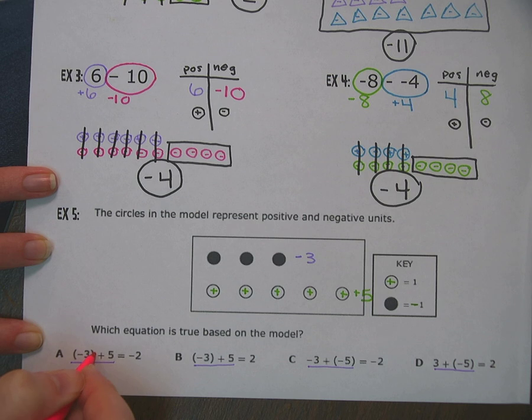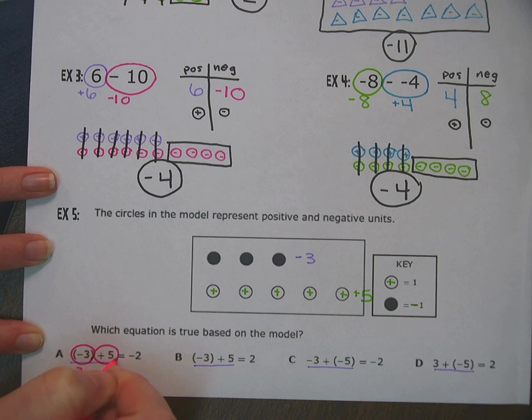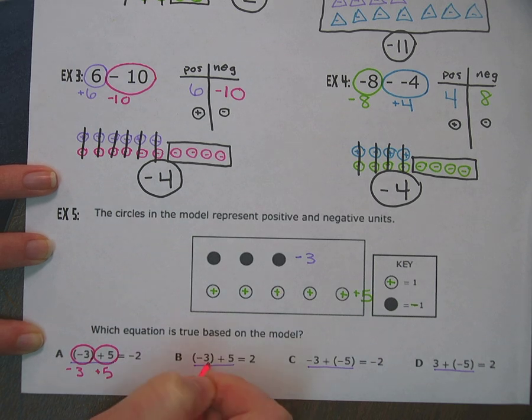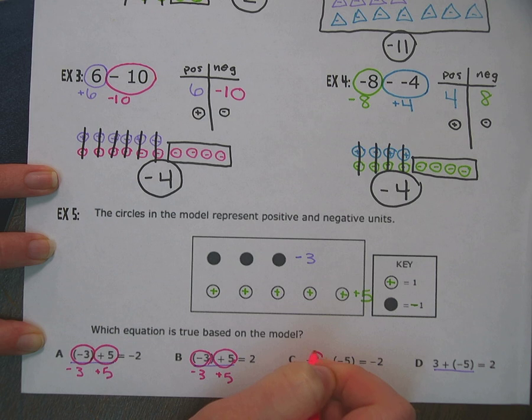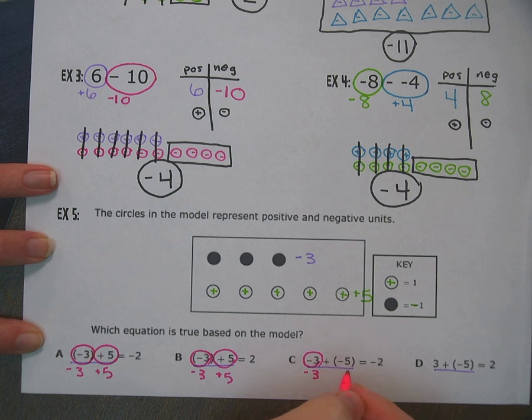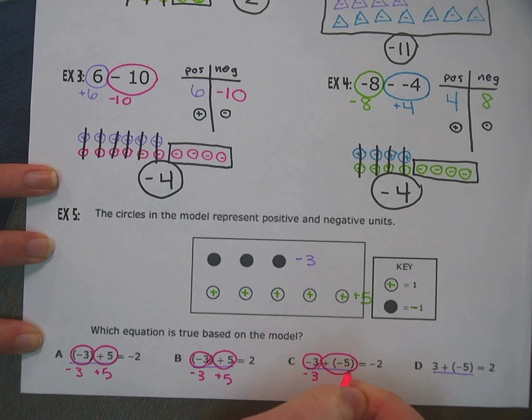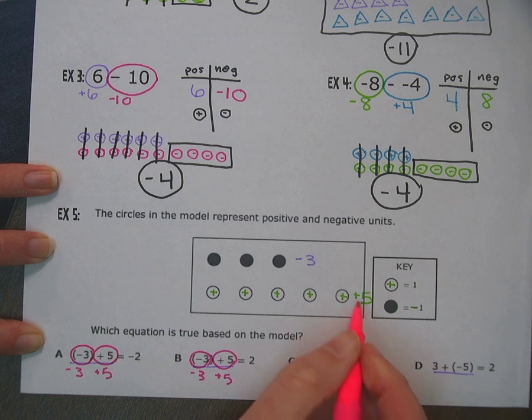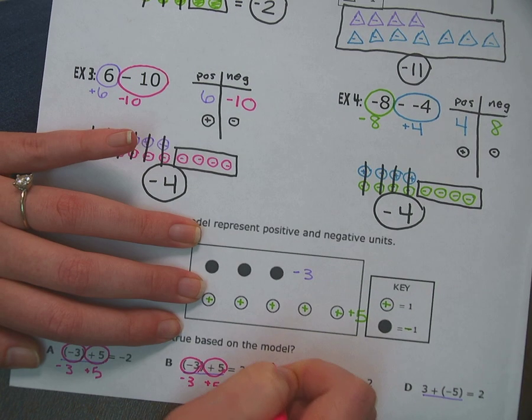So this one, this is a negative 3, so that part is good, and a positive 5. So I am good there. On this one, again, I have a negative 3 and a positive 5, so that's good. This one, I have a negative 3. Okay, and this one has a bunch of parentheses in it, but just remember, I have to have everything circled. So I have a positive and a negative. So good versus evil, evil wins. So that one has a negative 5. We want a positive, so C is gone.